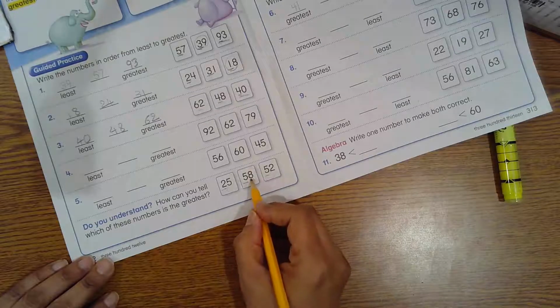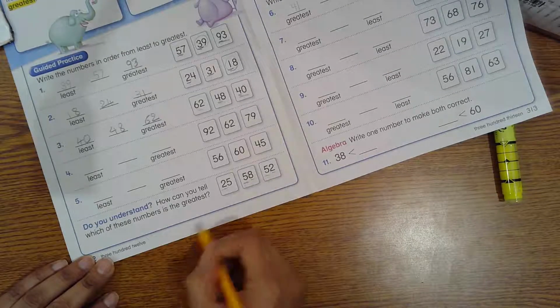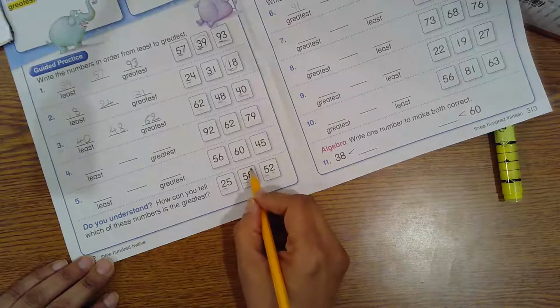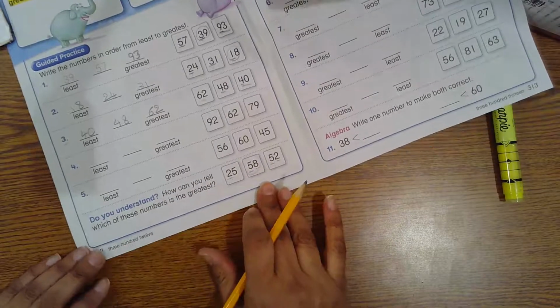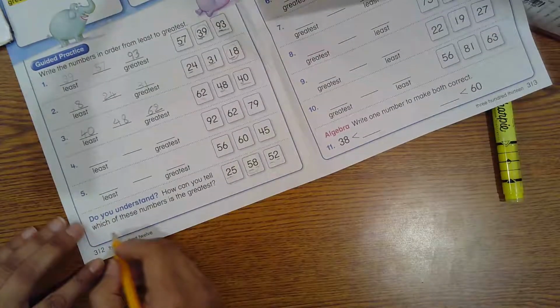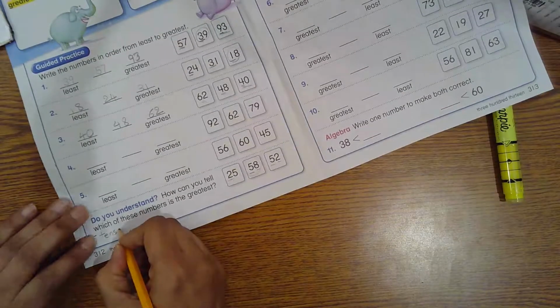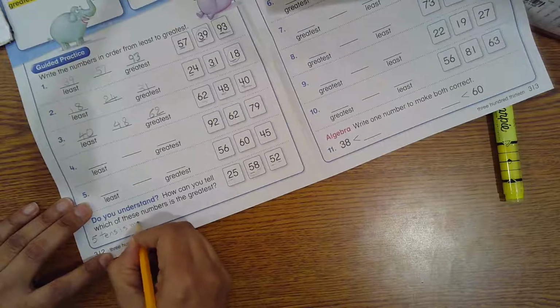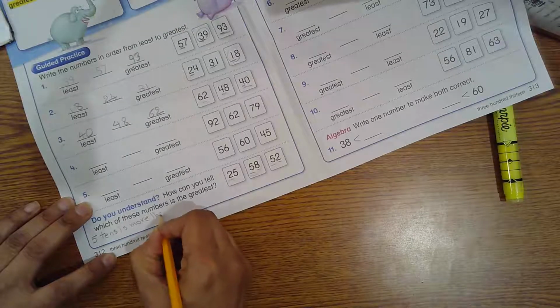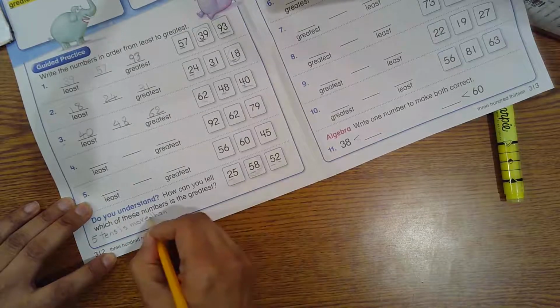I have 8 and I have 2. So which one is the greatest? 58. We need to write this down. So let's write that 5 tens is more than 2 tens.